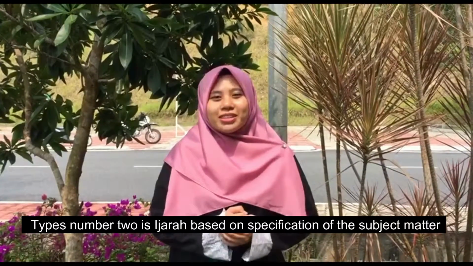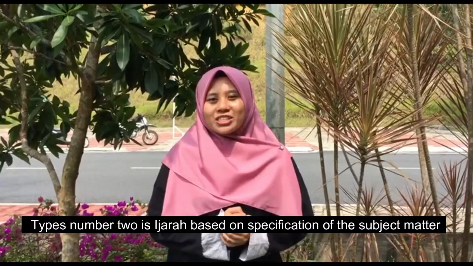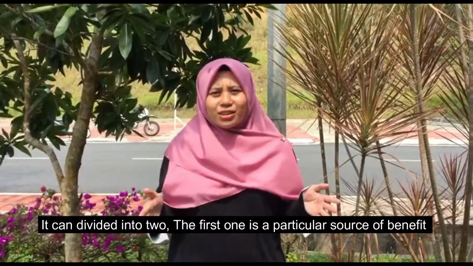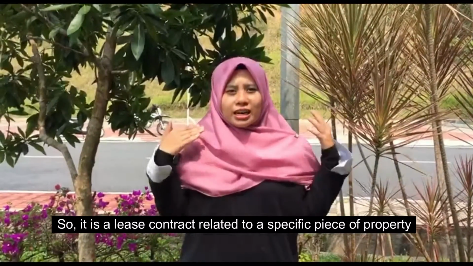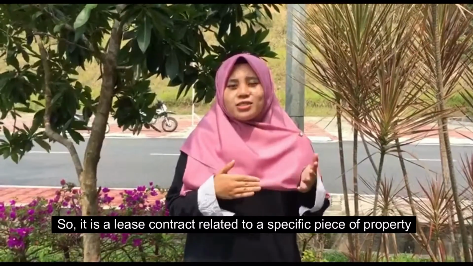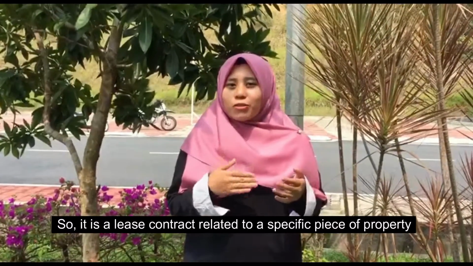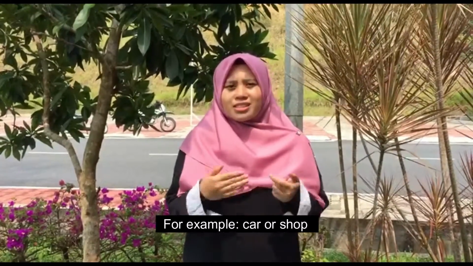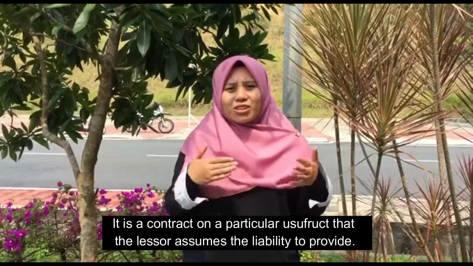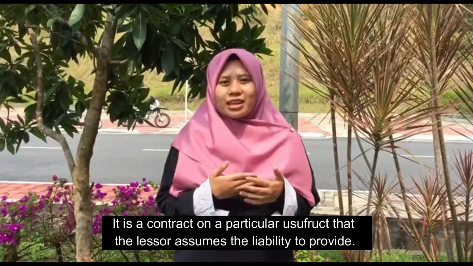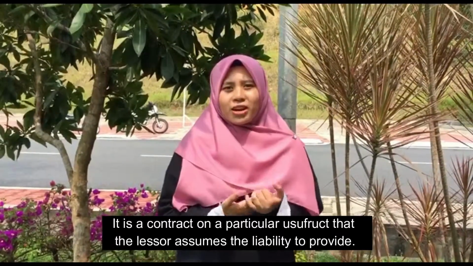The second type is Ijarah based on specifications of the subject matter. It can be divided into 2. The first one is particular sources of benefit. It is a lease contract related to a specific piece of property, for example, a car or shop. The second one is a liability to be fulfilled by a lessor. It is a contract on a particular usufruct that the lessor assumes the liability to provide.